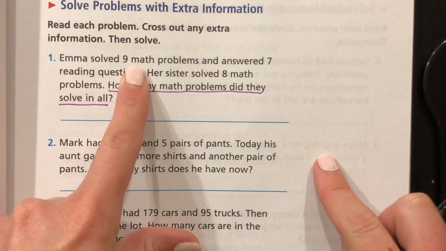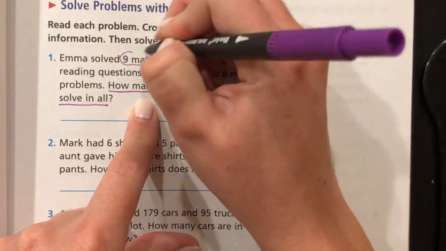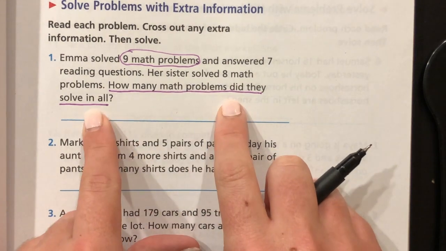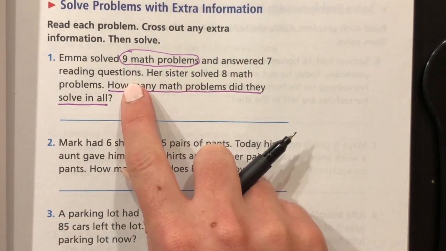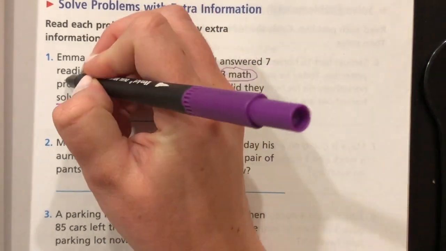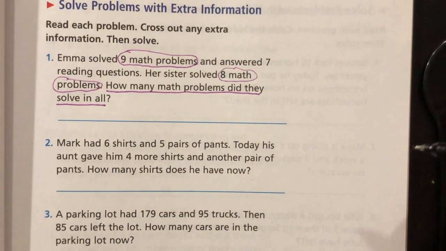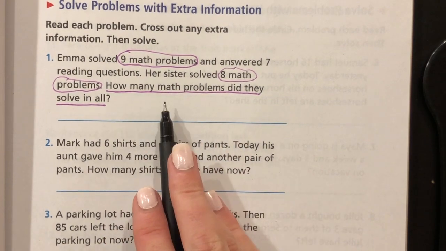One more time, it says Emma solved 9 math problems. Okay, I see the word math problems. I know that I'm looking for how many math problems they solved. And answered 7 reading questions. Her sister solved 8 math problems. Again, we're going to cross out the information that we don't need. So we are looking for how many math problems did they solve in all.